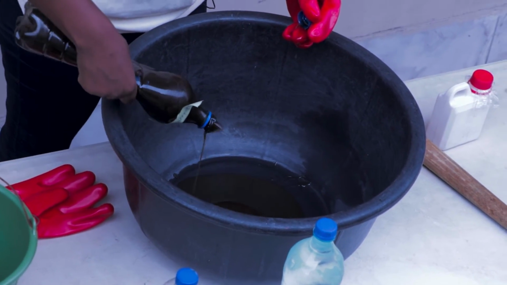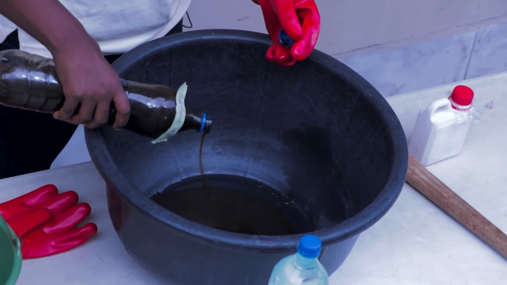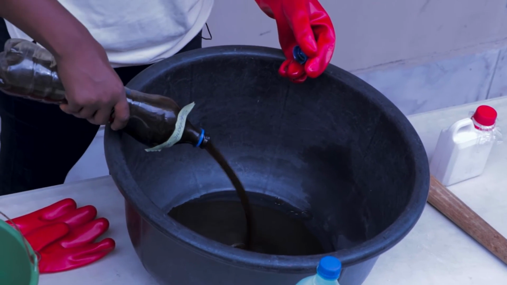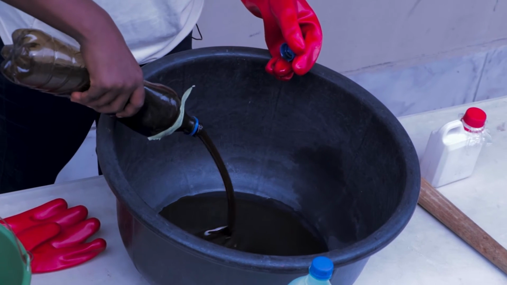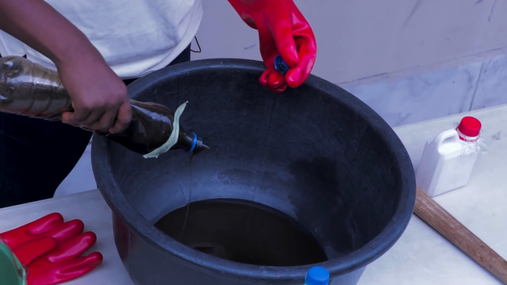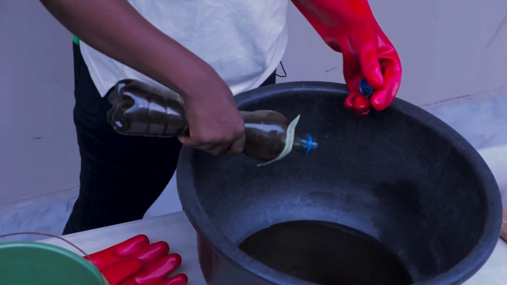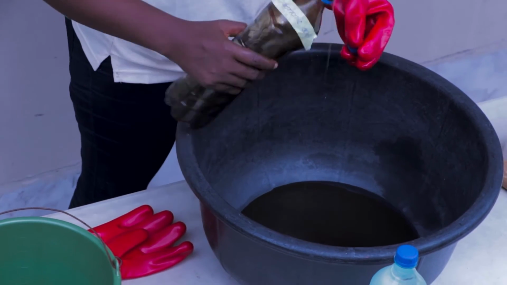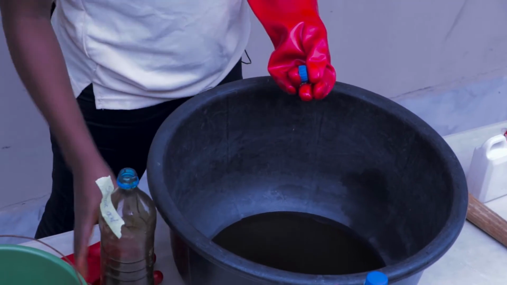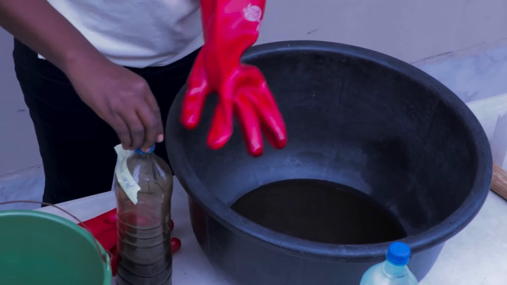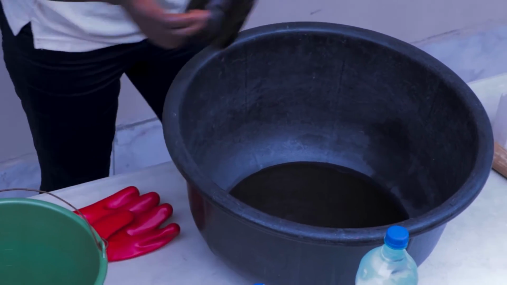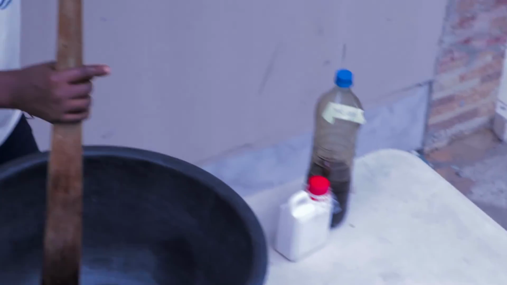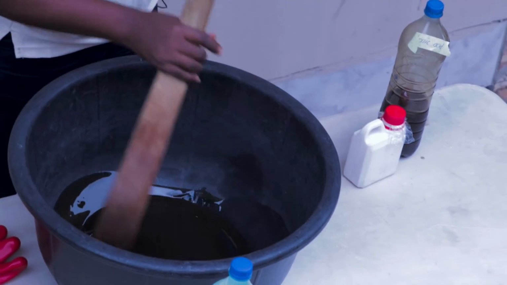You can always use a measuring cup. I know where my 1 liter is supposed to be. And then you just stir to blend.